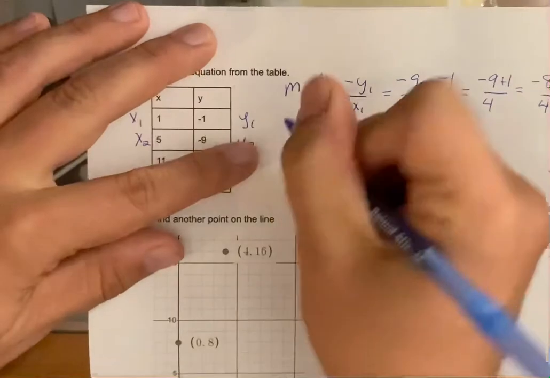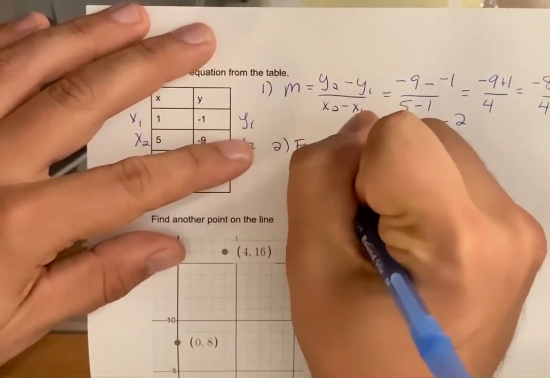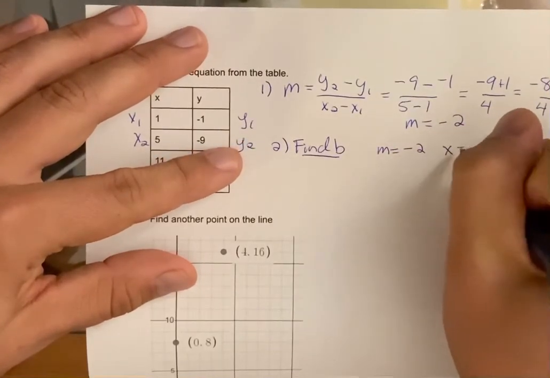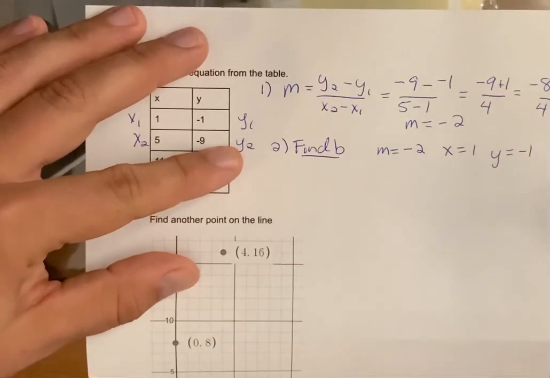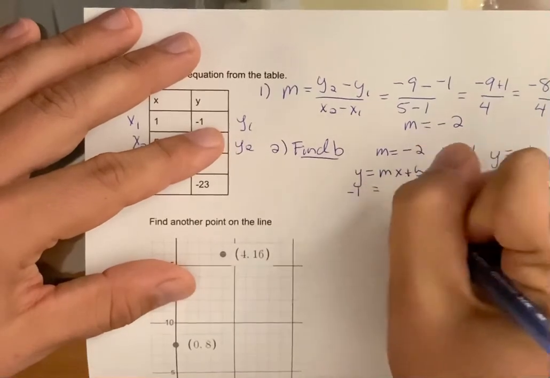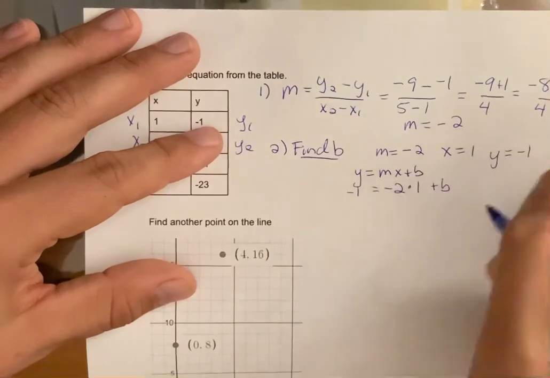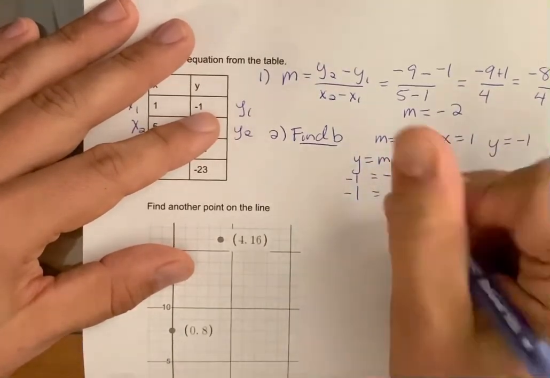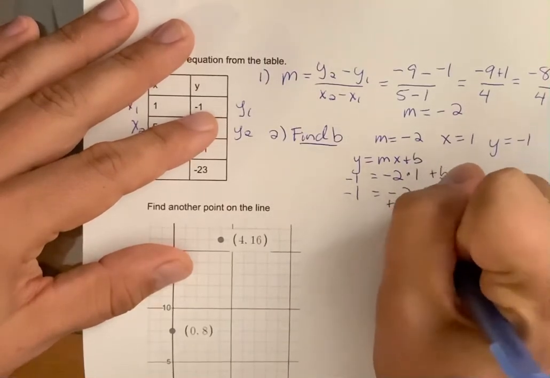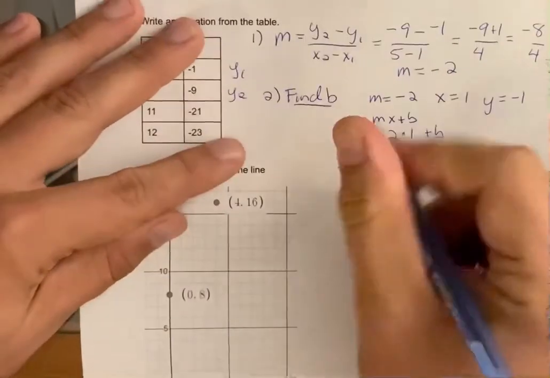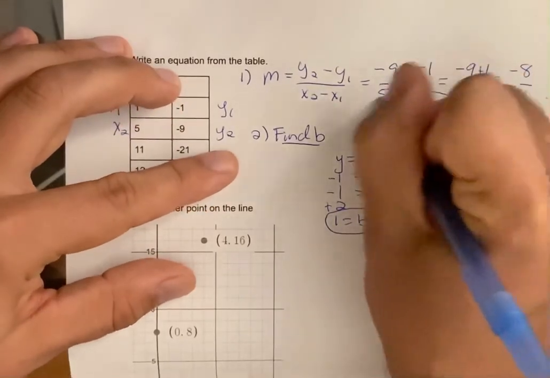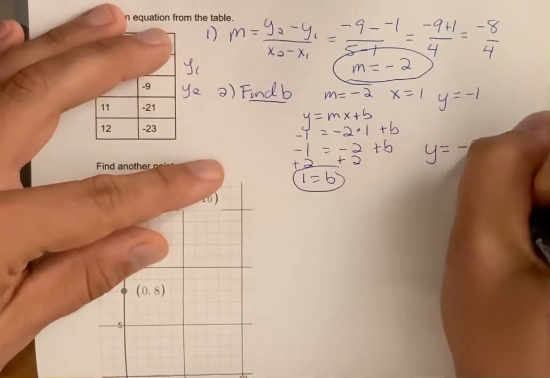So now I need to find b. So we found m. So my next idea here is to find b. So I know that m equals -2, that x is going to equal 1, and that y is equal to -1. And then I substitute those into y equals mx plus b. So y here, we have -1, is equal to -2 times 1 plus b, or -1 equals -2 times 1 is -2, and then plus b. Now to solve for b, I need to get rid of this -2. So I add 2. And -1 plus 2 gives me 1 is equal to b. And then if you notice, I have b, I have m. So my final step is just to write the equation, y equals -2x plus 1.